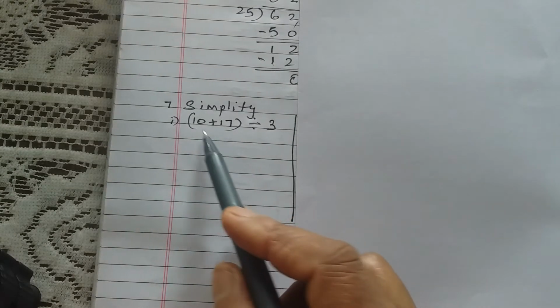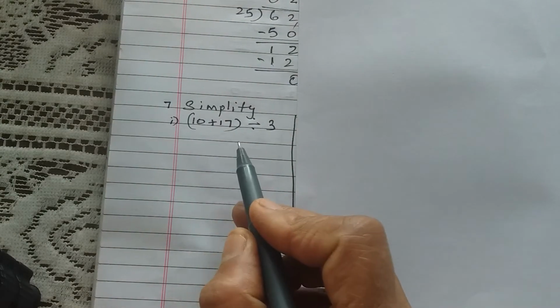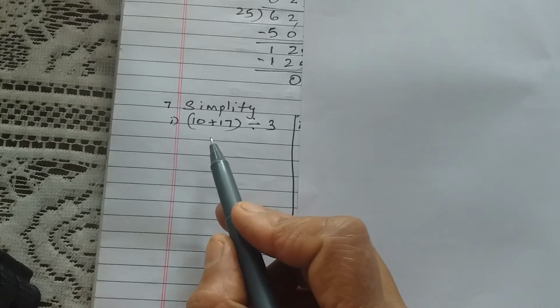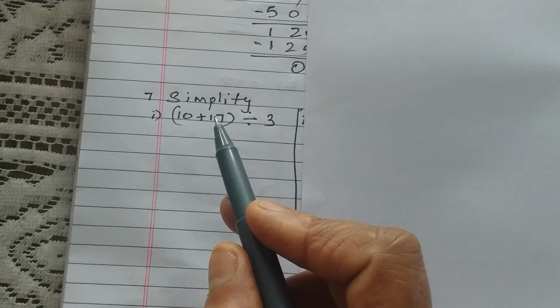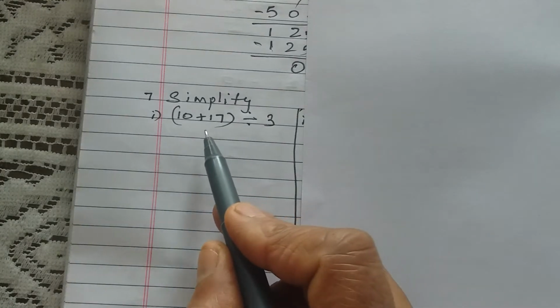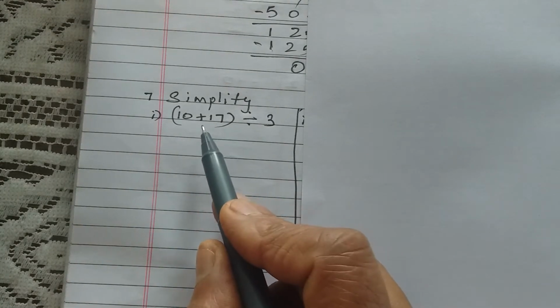Now we'll see question number 7. Question number 7, it is simplification. The first one is 10 plus 17 divided by 3. Okay. Now what is it? In the same sum, we have 2 operations.